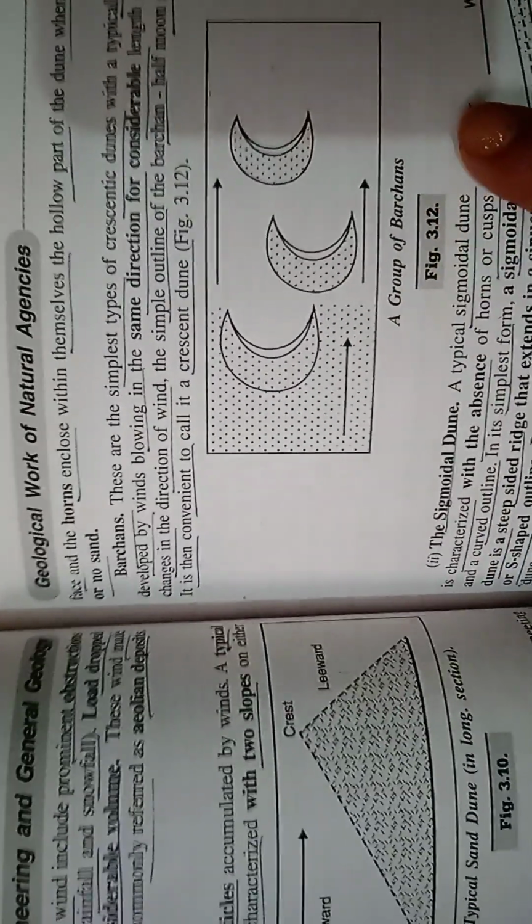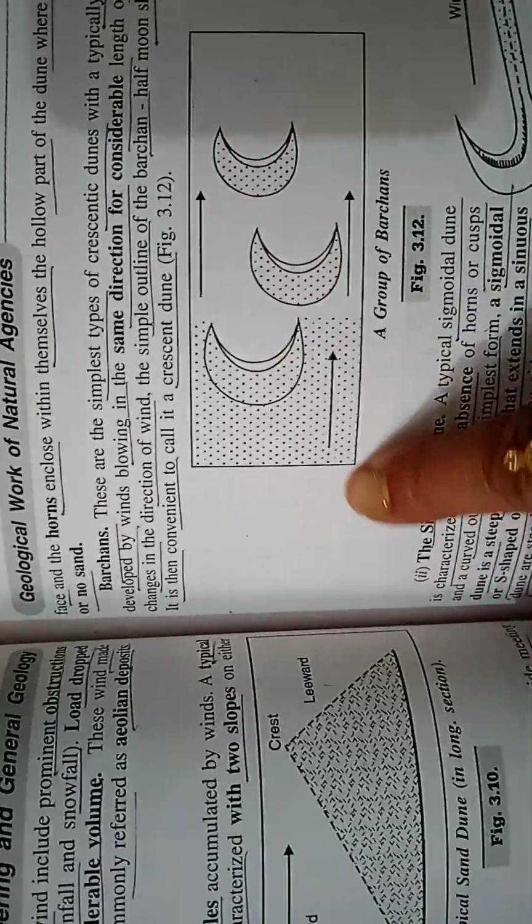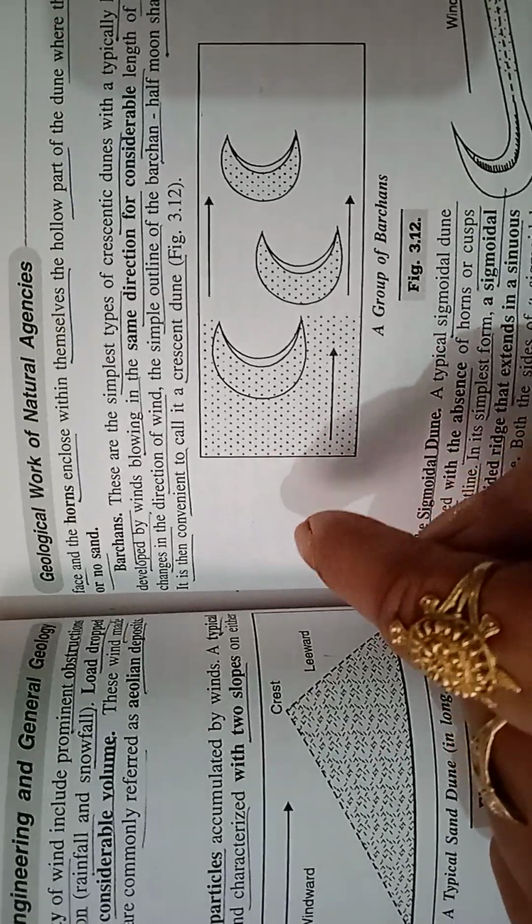So a group of barchans, this direction indicates how it forms. So the arrow indicates the direction of formation of a group of barchans.